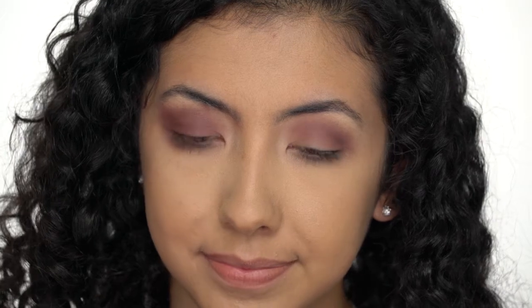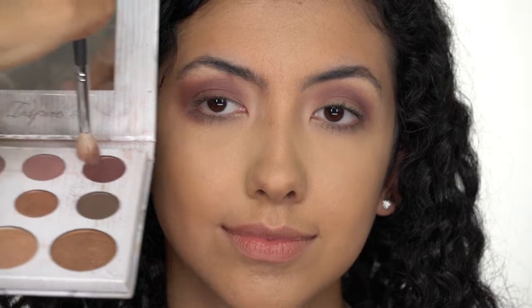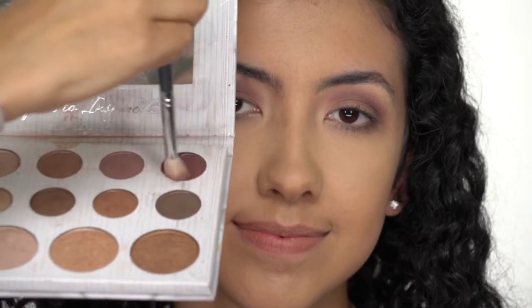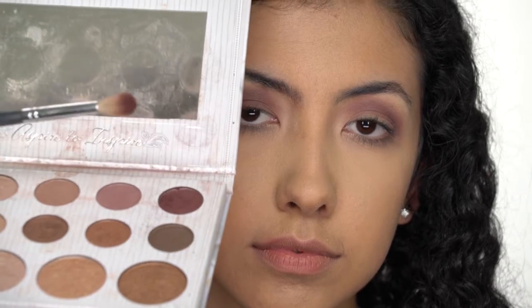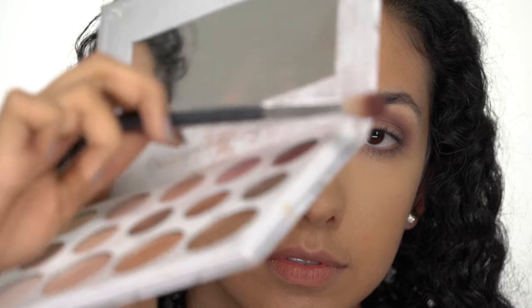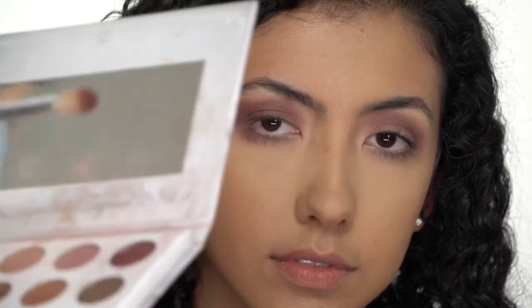But let's say I oversaturated my brush. What I mean by that is when you swirl into an eyeshadow, I will show you right now. When you're swirling into an eyeshadow like this, you're oversaturating. Look at all that product. And if I tap it, that still does not get rid of enough product. There's too much product on this brush.